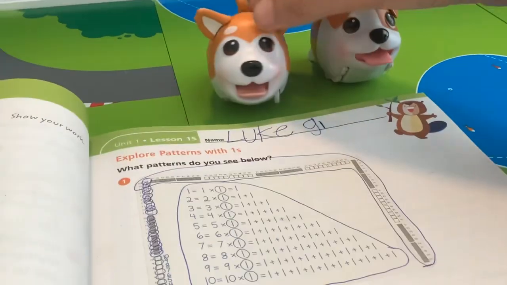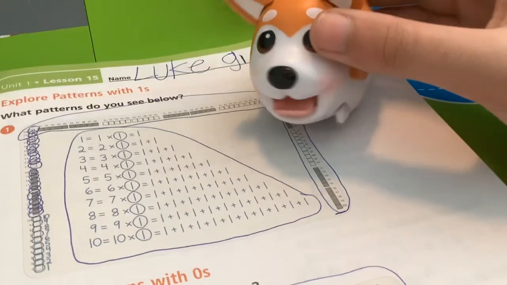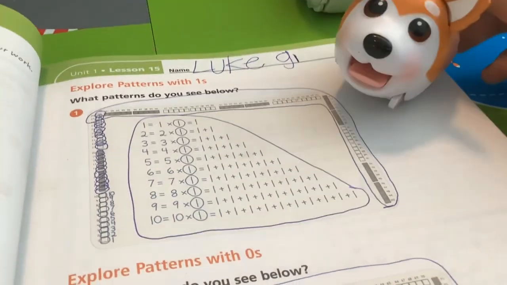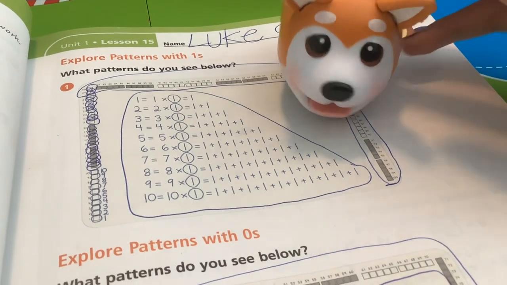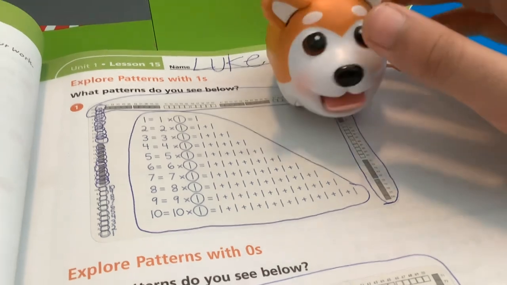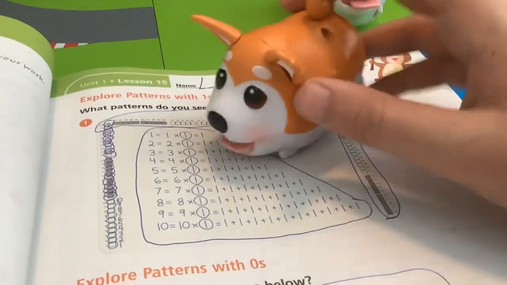Hi. Today, we're going to have a lot of math fun. We're going to be exploring patterns with ones and with zeros. We are going to explore multiplication with ones and zeros. And we are going to analyze. To analyze is to look or to study very carefully.